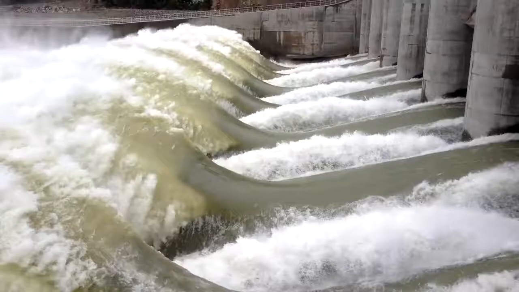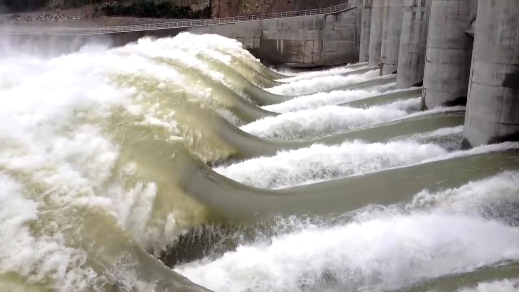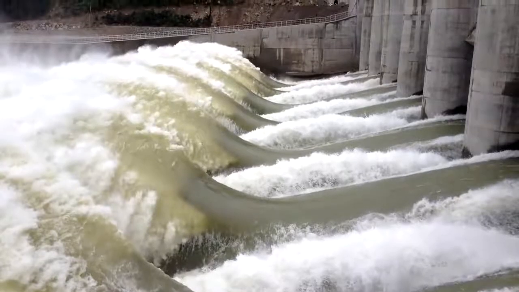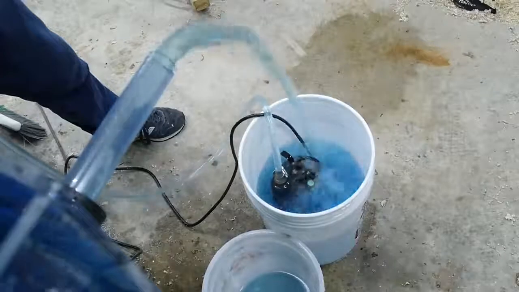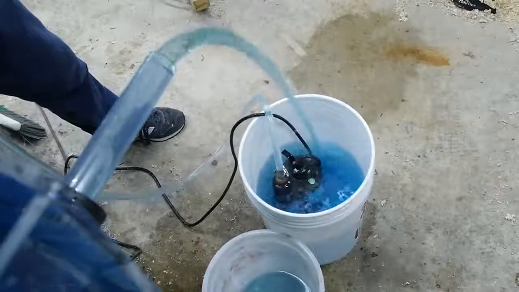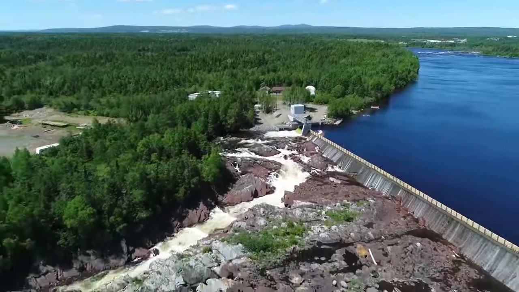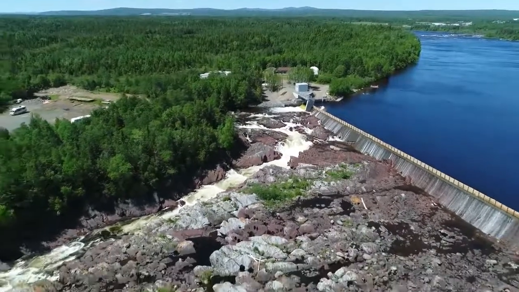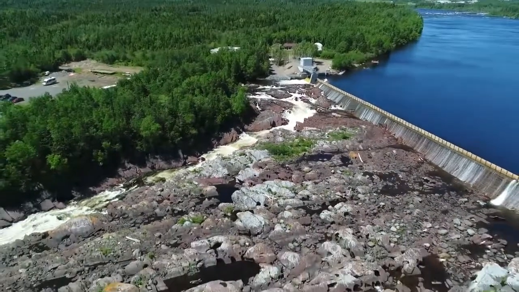jump to occur. This is another topic I covered in a previous video, so check that out if you want to learn more. For smaller spillways, the dissipation can be simpler, like rock riprap, or even just letting the flow plunge into a deep pool like I'm doing here in my garage. Once most of the hydraulic energy is lost, the water can safely travel downstream without causing damage.